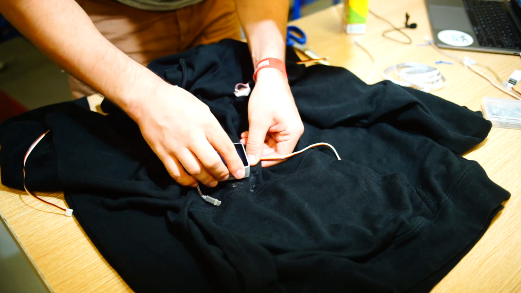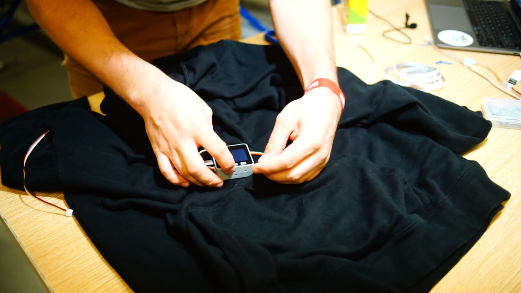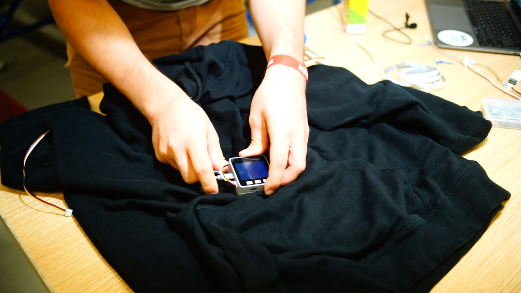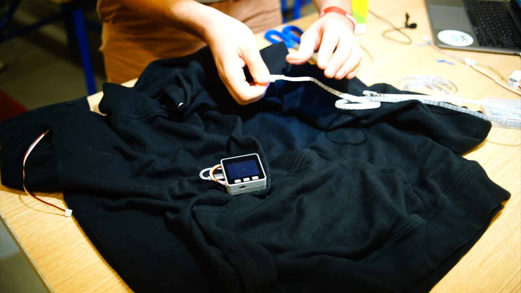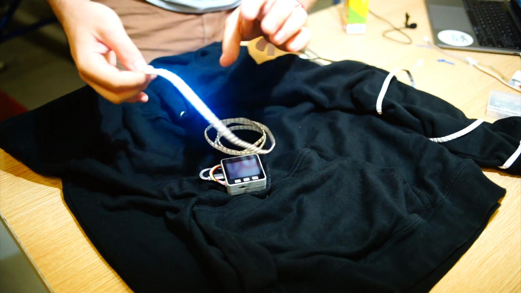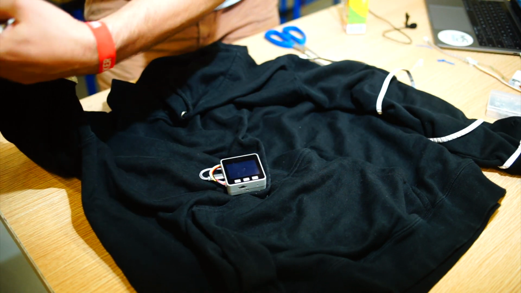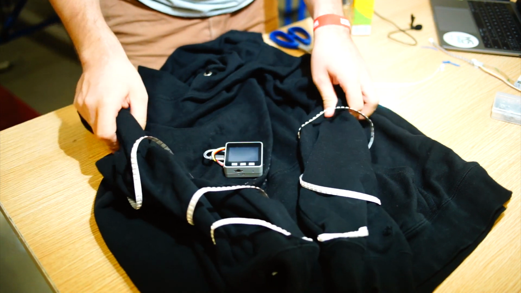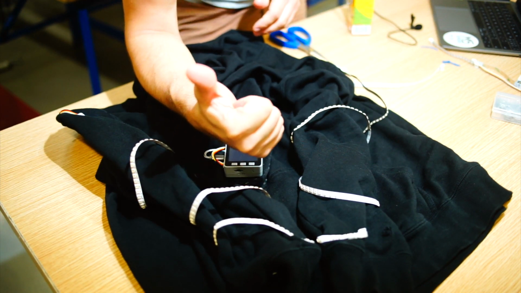If you have the M5 base with the Lego connectors, you can put the base on the inside and then snap it together. Now we have all our grove connectors in place. Let's attach the LED strip. And there we have it. Let's see it in action.